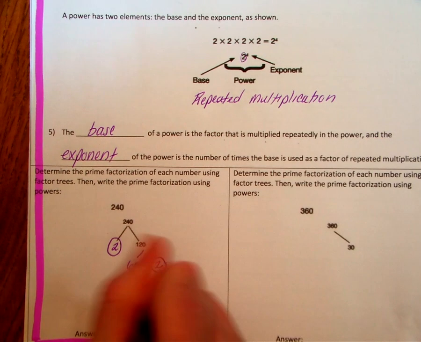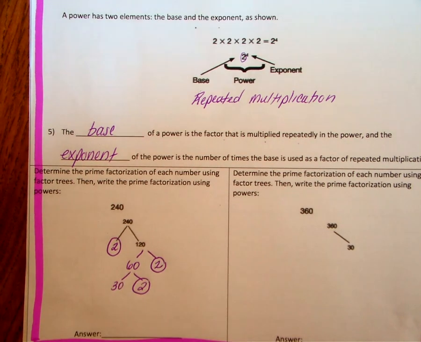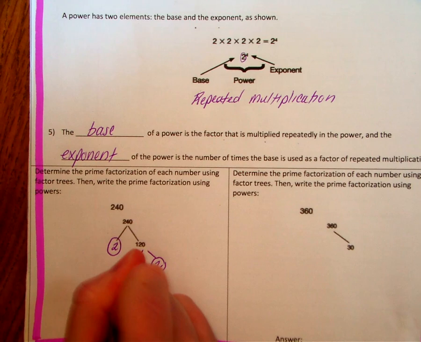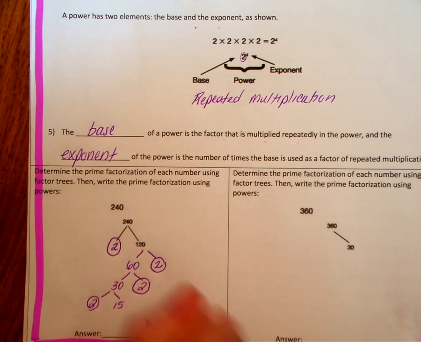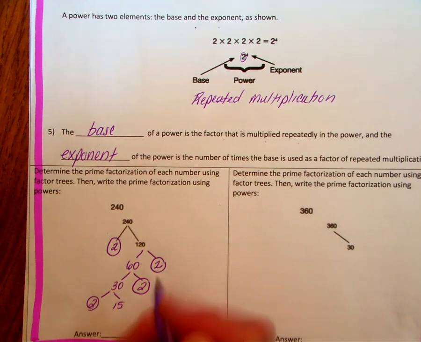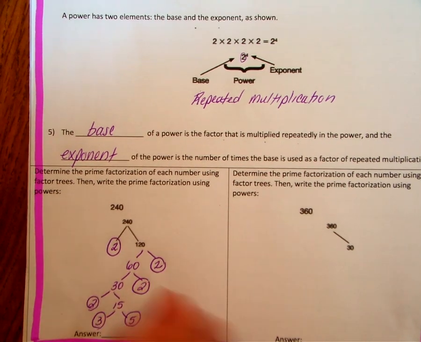Now I'm going to break down 60, which could be 30 times 2. 2 is prime. That branch is finished. Now I've got 30. 30 could be 2 times 15. 2 was prime, so I circled it. That branch is finished. And now 15 can be broken down into 3 times 5. 3 is prime, and 5 is prime.